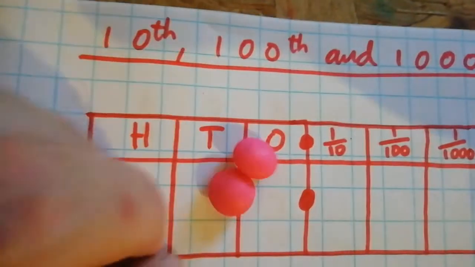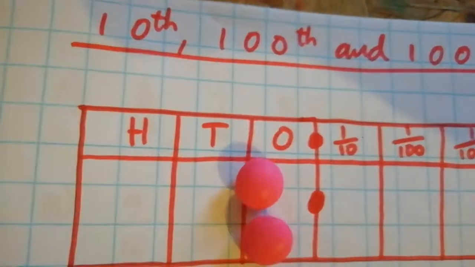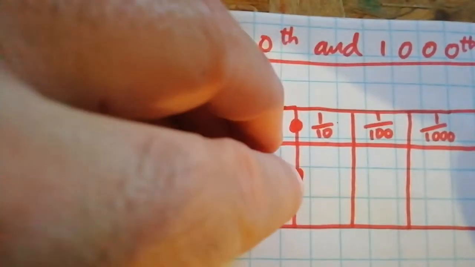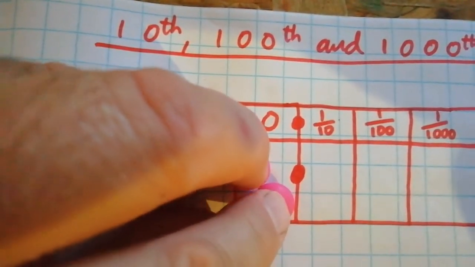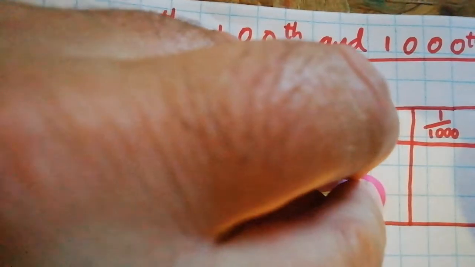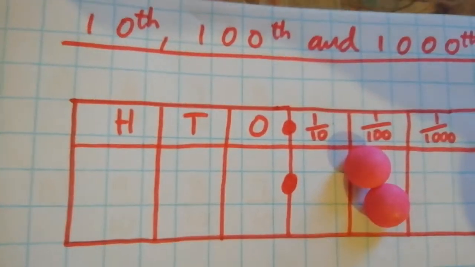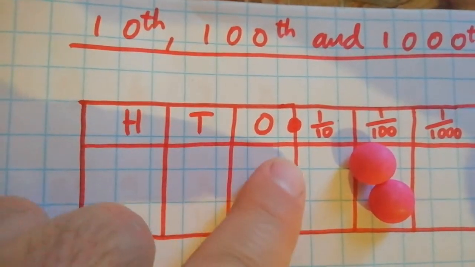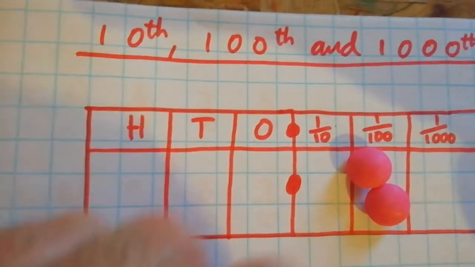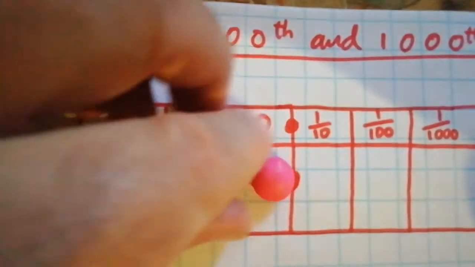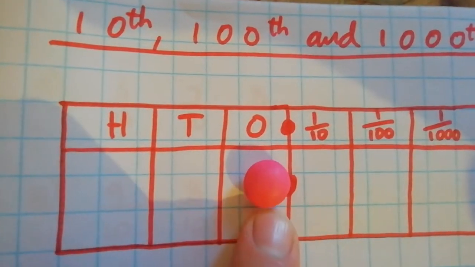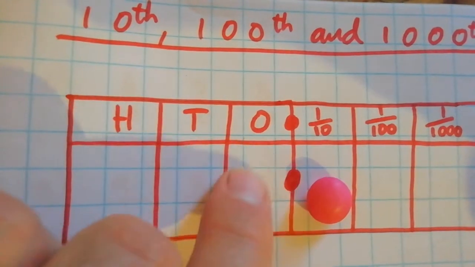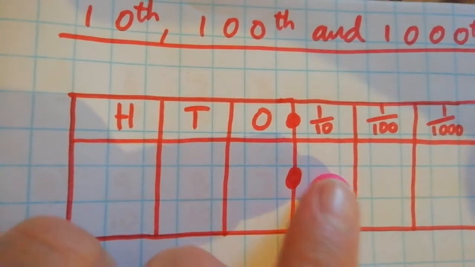Year 4s, of course, if you start off with a number like 2 and you divide it by 100, there's 2 zeros in 100, so it moves across 2 columns. You'd end up with 2 hundredths, and then you'd have to write that as 0.02. Year 3s, when we started with 1, if you divide 1 by 10, you'd have to write that as 0.1.